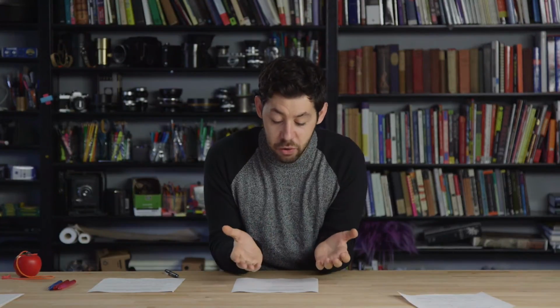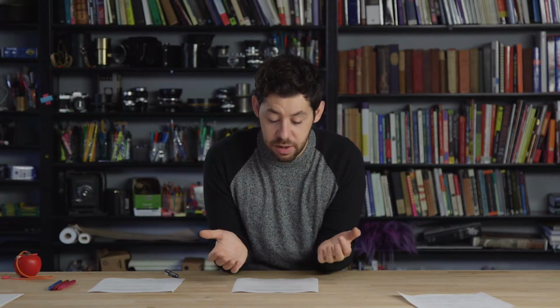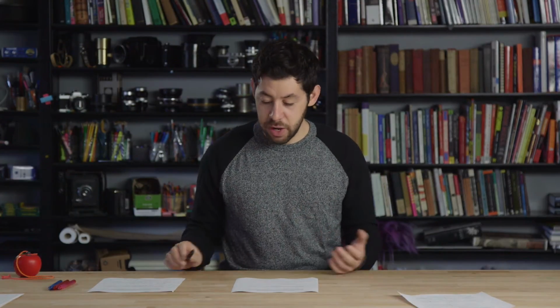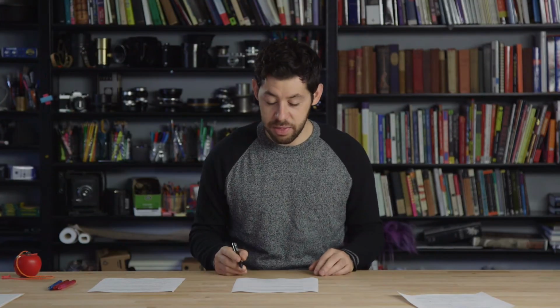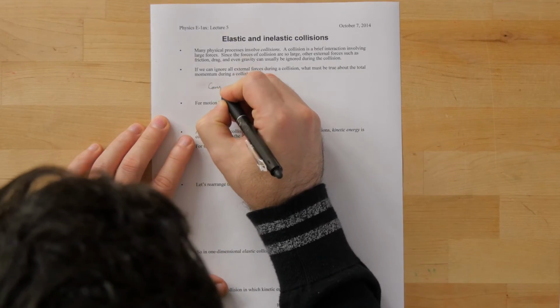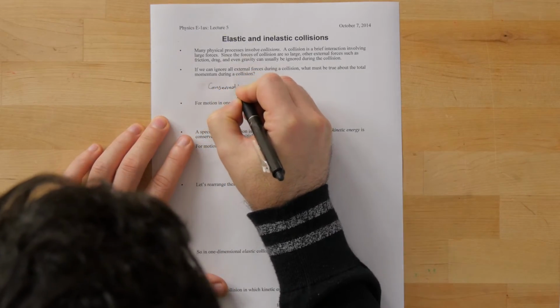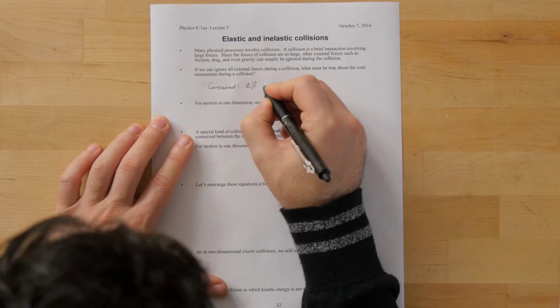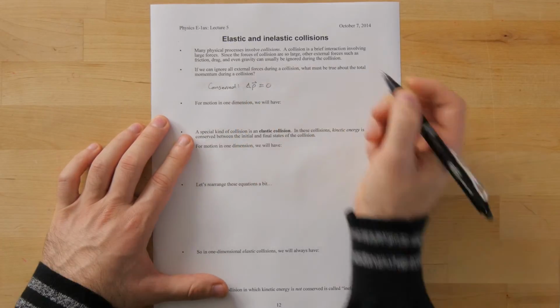Now, if we can ignore all these other forces, what has to be true about the total momentum of the system? So for this little lesson, we're going to consider a collision between two objects. And what has to be true if there aren't any outside forces like drag or friction on the object? Well, we have conserved momentum, which means the change in the momentum is equal to 0.